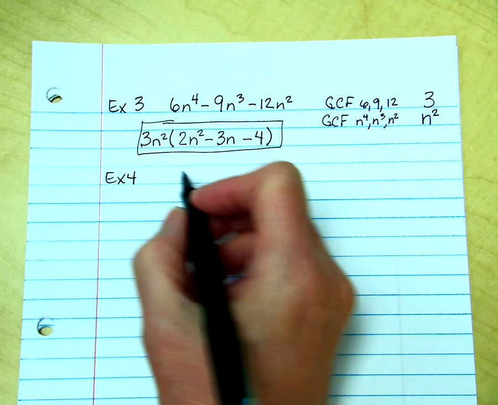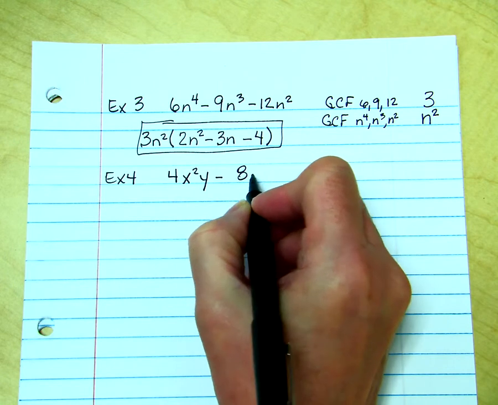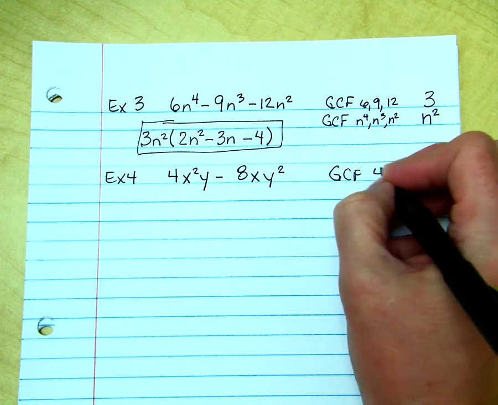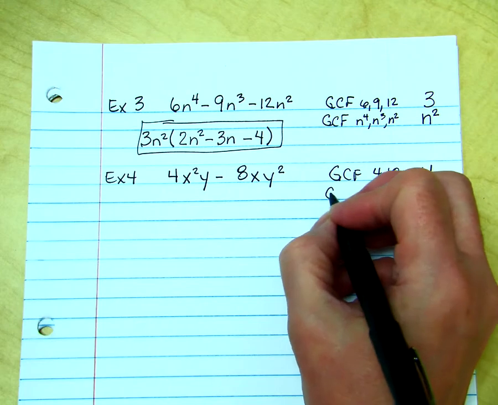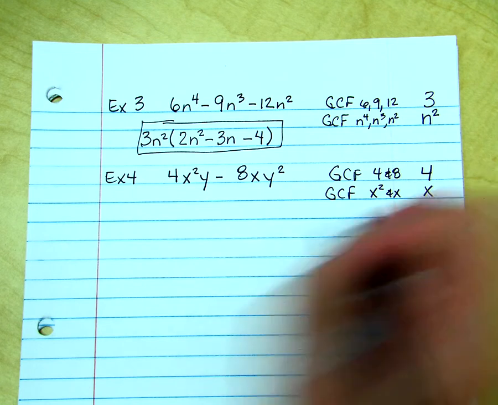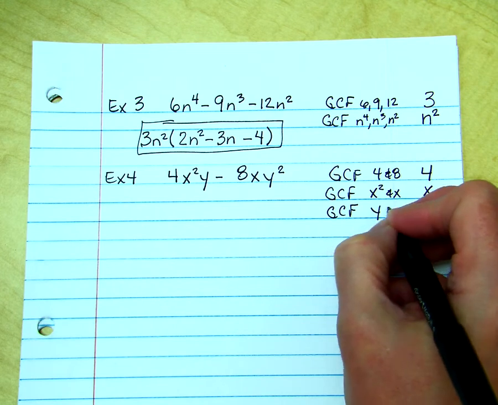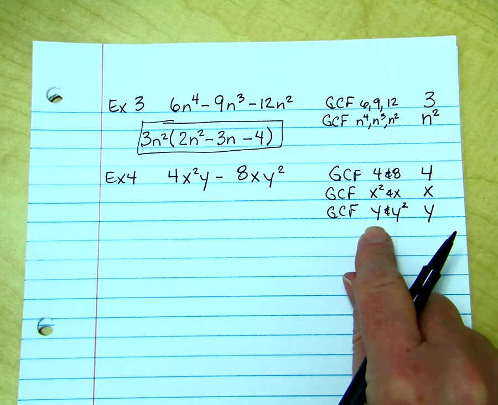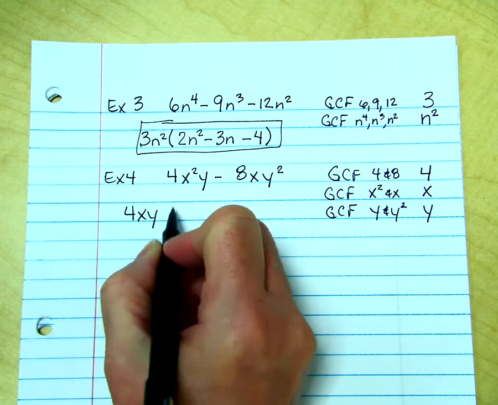Final example, I'm going to use 4x squared y minus 8x y squared. So we look at the greatest common factor of 4 and 8, and that's going to give us a 4. We look at the greatest common factor of x squared and x, and that's going to be an x. And we look at the greatest common factor of y and y squared, and that's going to be y, because y has the smallest exponent. So we put these together as 4xy.